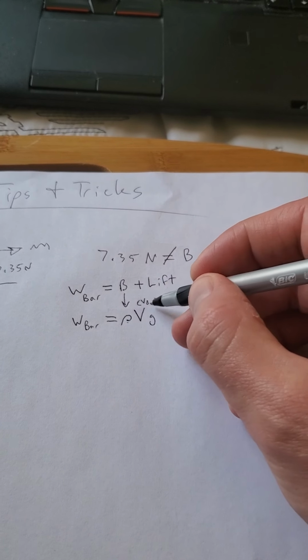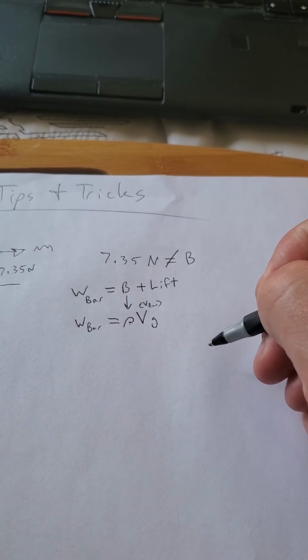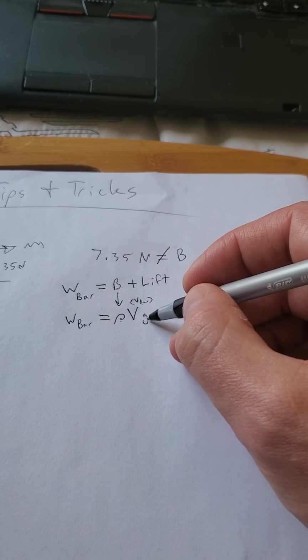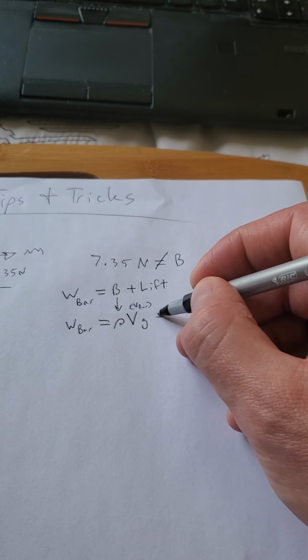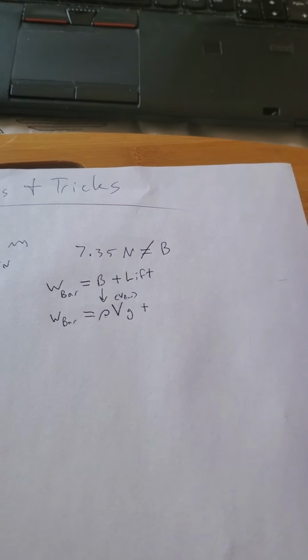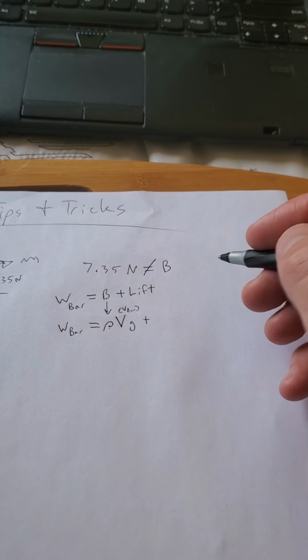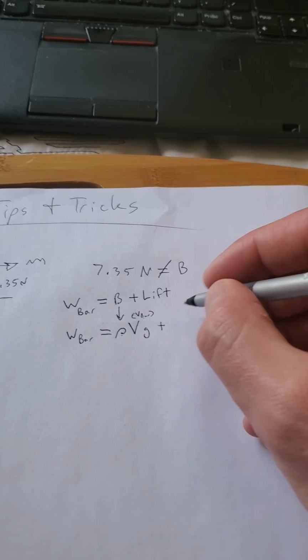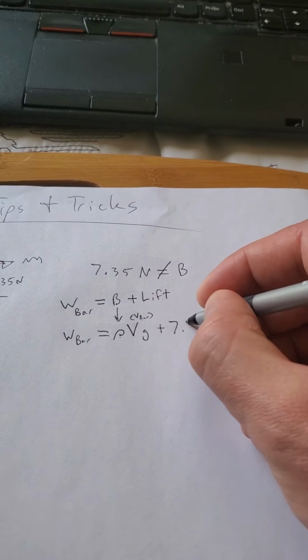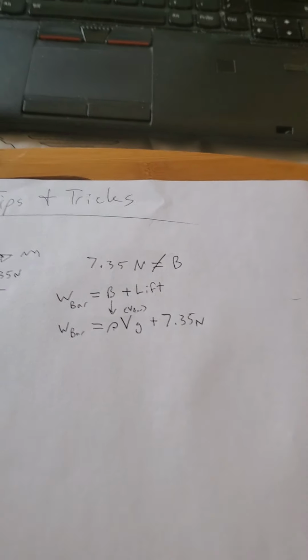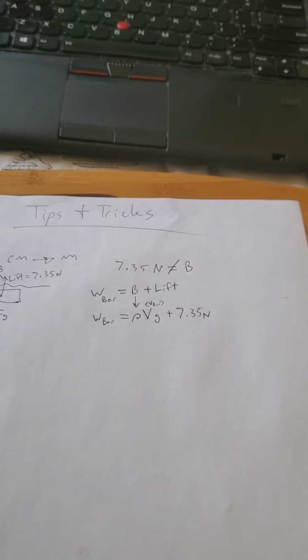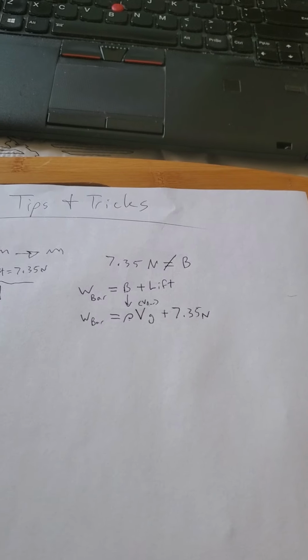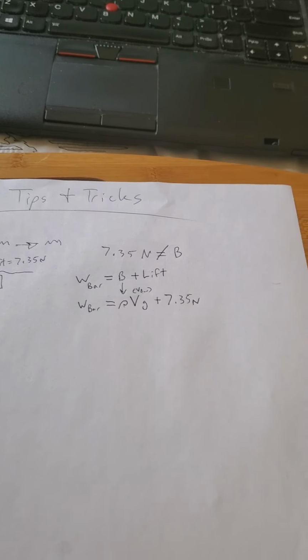So you need the density of the liquid, the volume of the bar, which is what is displacing the liquid, and g, which is 9.8 meters per second squared because we are on Earth, and that is going to help determine the weight of the liquid. Plus the lift force. Remember, that lift force is going to be 7.35 newtons. I hope this answers some of your questions on number 3, because I've had a lot of them on how to set that one up.